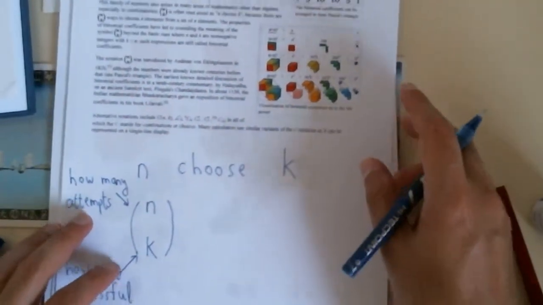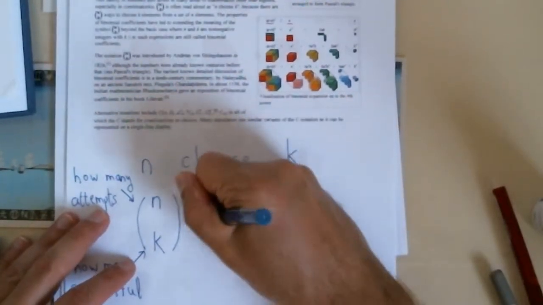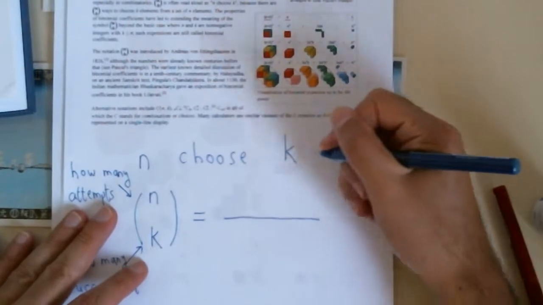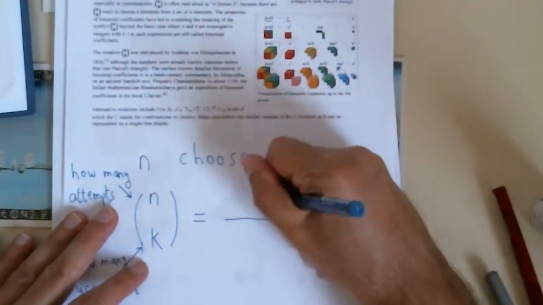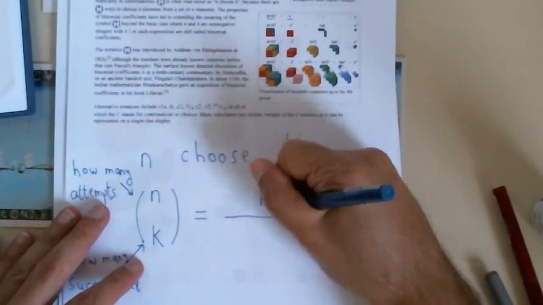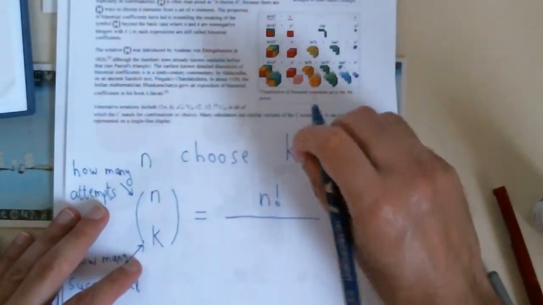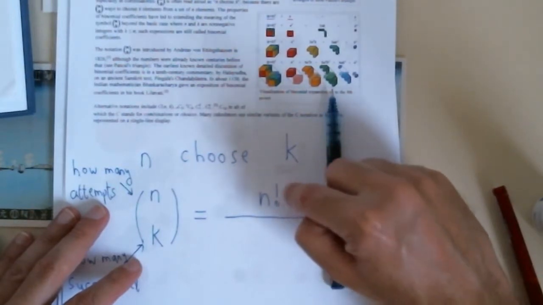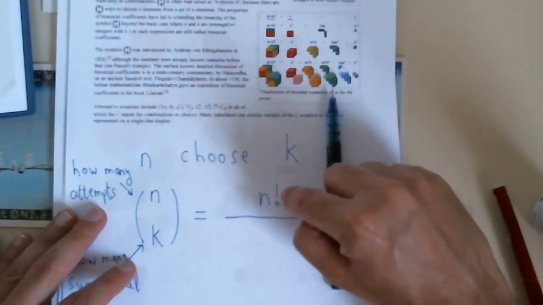And how do we compute it? This equals n, and this is not the exclamation mark. This is called factorial.